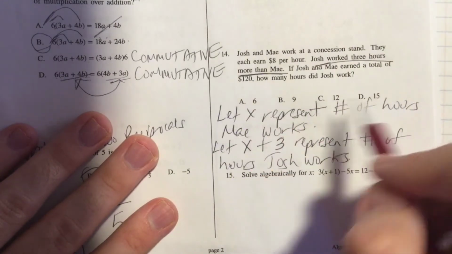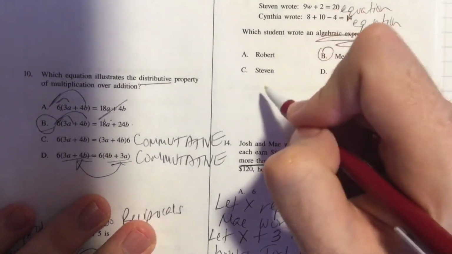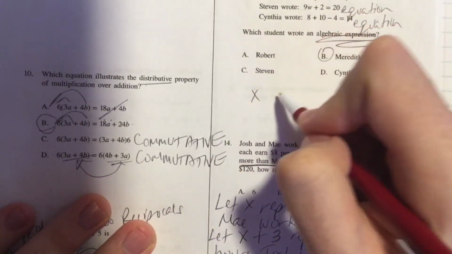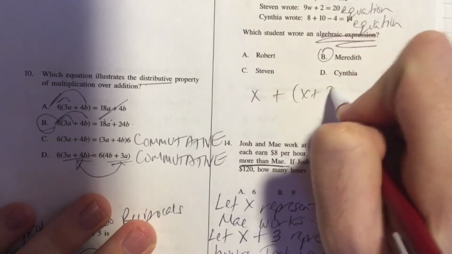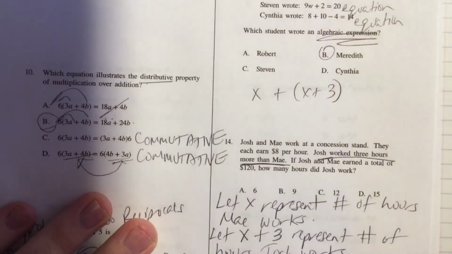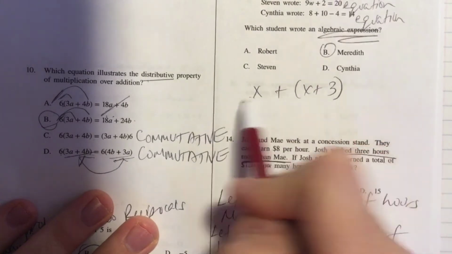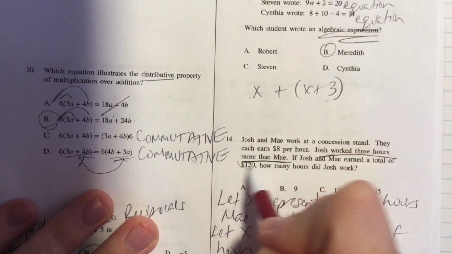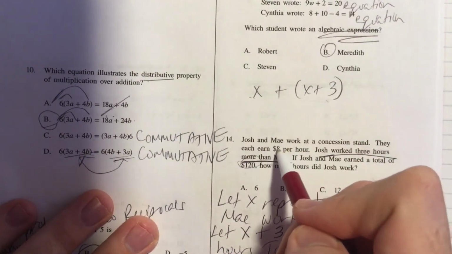So if we add up their number of hours, we're going to take X, which is the number of May's hours, and add it to X plus 3, which is the number of Josh's hours. This would be the total number of hours worked by them. They're talking about money, though. So remember how it's $8 an hour.